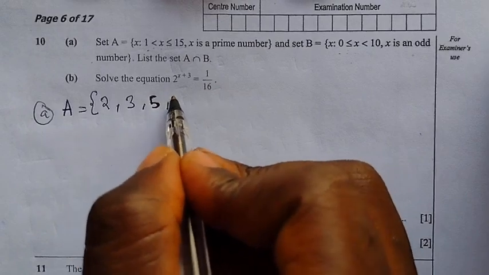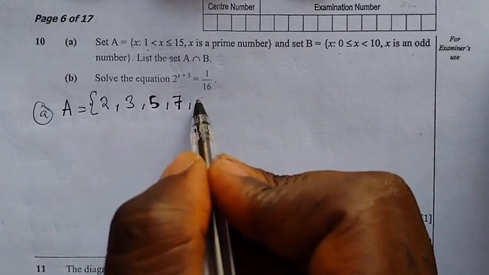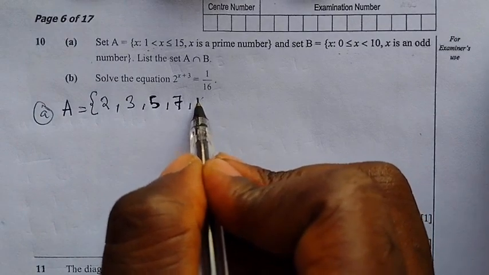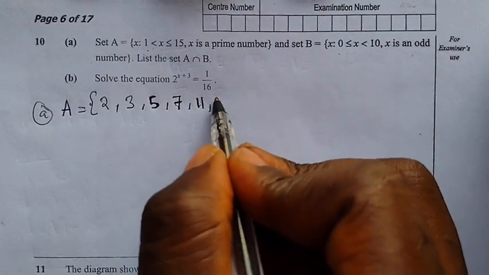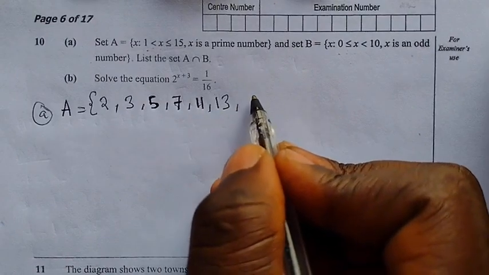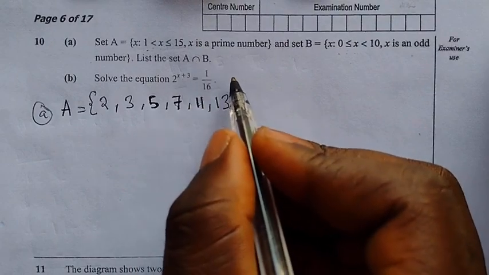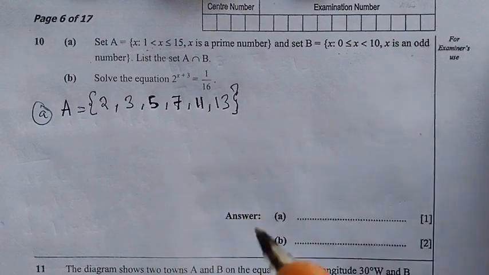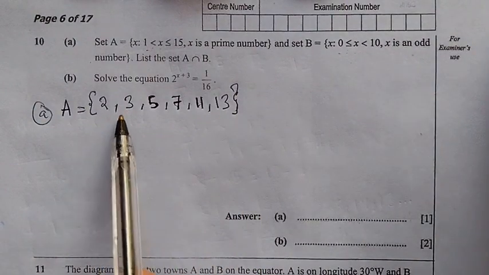So from 5 we also have 7, and 8 is not a prime number, 9 not a prime number, 10 not a prime number, 11 is a prime number, 12 not a prime number, 13 also a prime number, 14 is not a prime number. 15 is also not a prime number. So we are just going to end right here on 13. So this is set A.